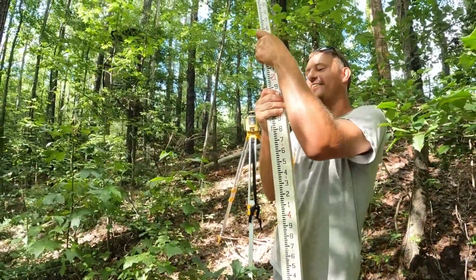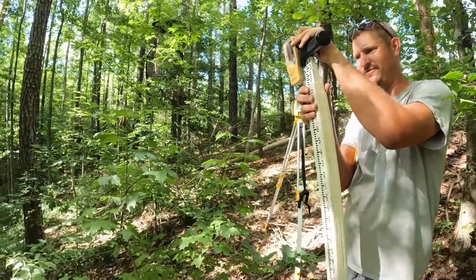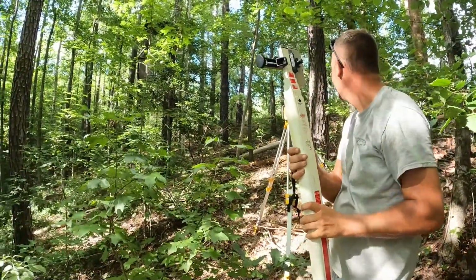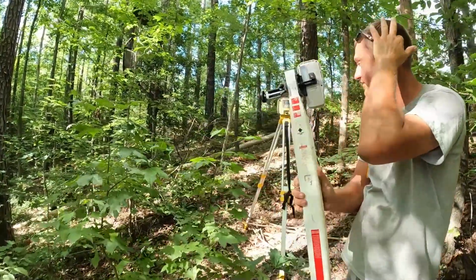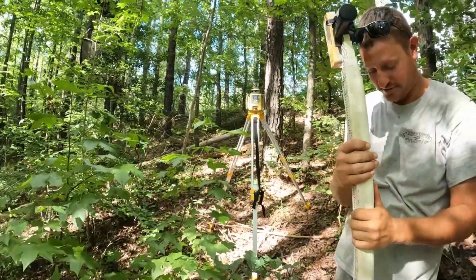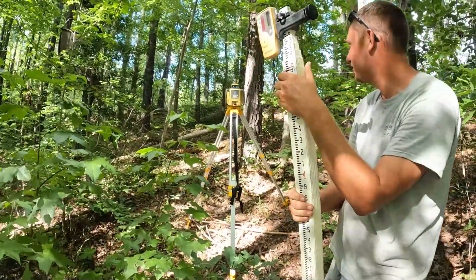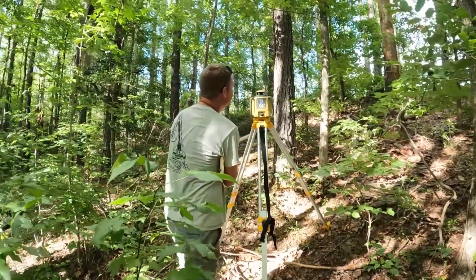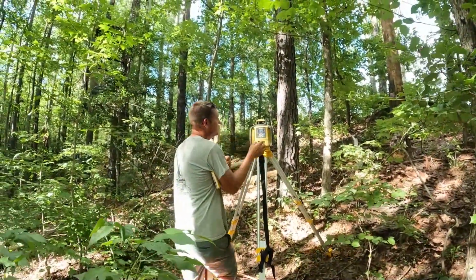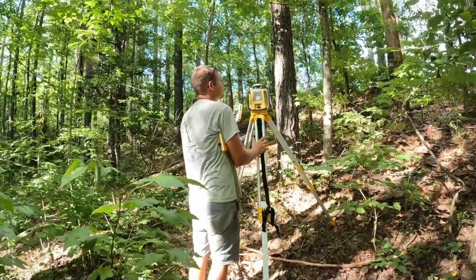I don't think I set the laser up high enough. We're about to find out though. Start spinning, baby. I did put it on the hillside and it's not exactly level. It's figuring out the levelness. That's why we like TopCon. TopCon's been good to my family. Alright, so it's saying we've maxed it out. We've got to get it a little more level.